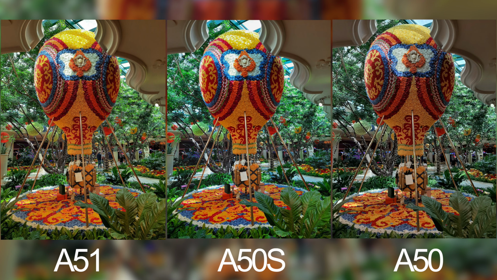What's probably most obvious is the color and saturation. Interestingly enough, at least here with this shot, the A50S seems to be the most vibrant, perhaps even a little bit oversaturated, while the A50 comes out a bit dull. This picture was taken with just the standard lens, of course, and like I said earlier, honestly, the difference isn't as drastic as maybe I had hoped.